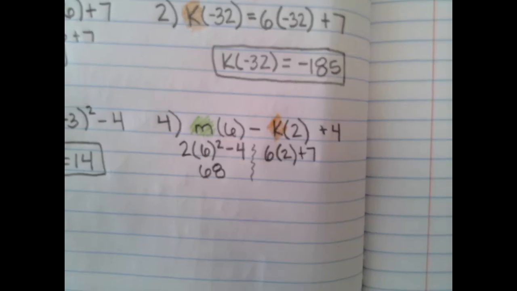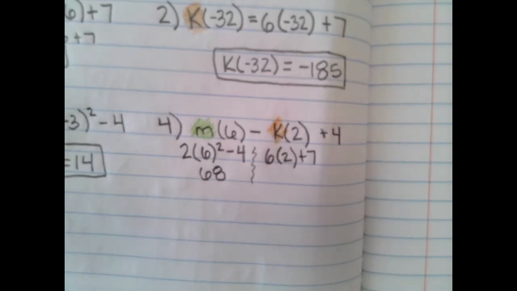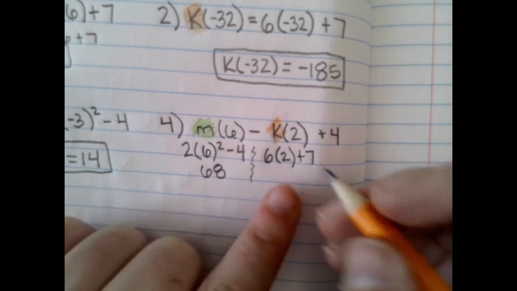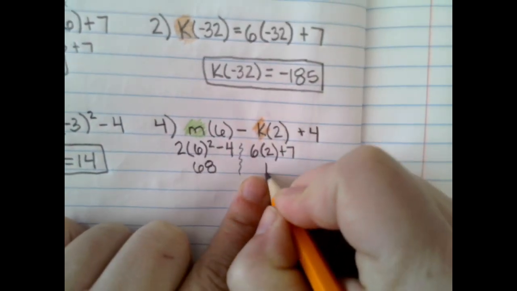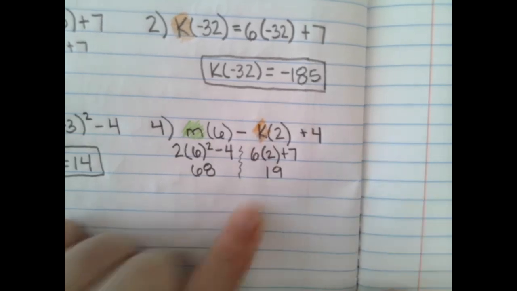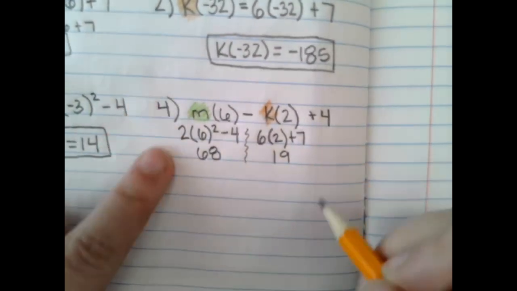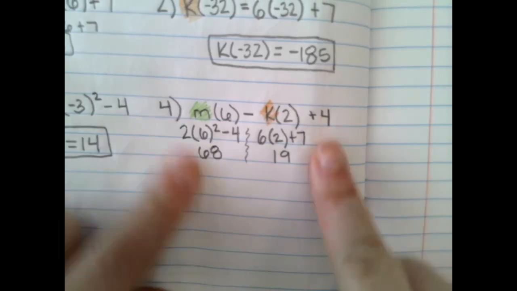Or if you use a calculator, that's fine. 6 times 2 is... Well, 6 times 2? 12, thank you. 12 plus 7? Cool, 19, crushing it. All right, so we're going to rewrite this problem. This isn't the answer yet.